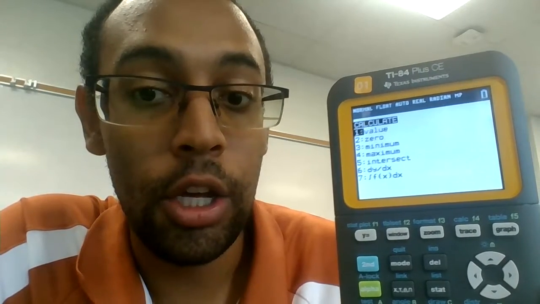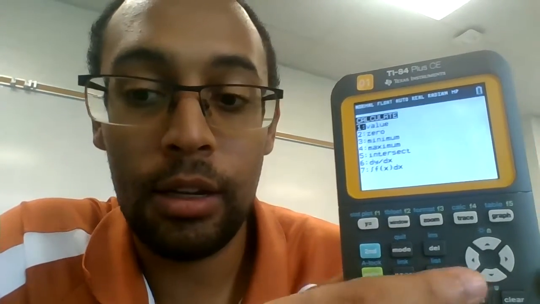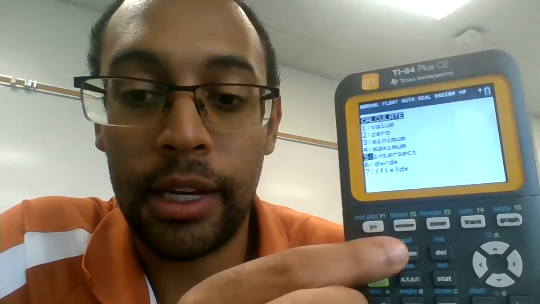Second, trace: if you want to find the output and you're given the input, you use value, which is number 1. If you want to find the input given the output, you use intersect.